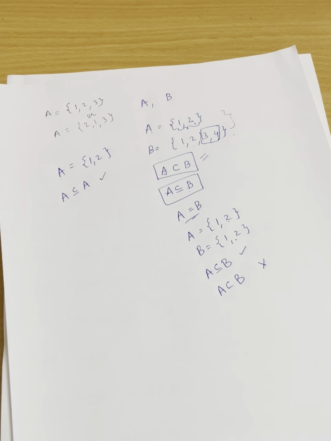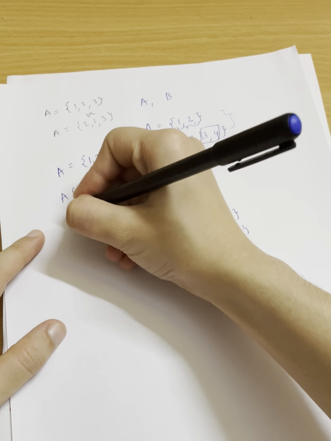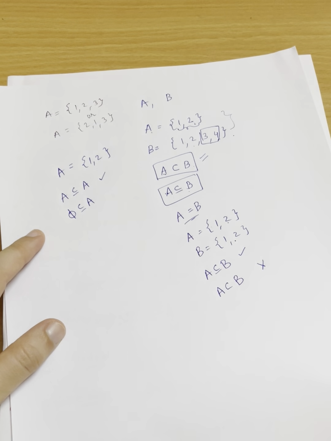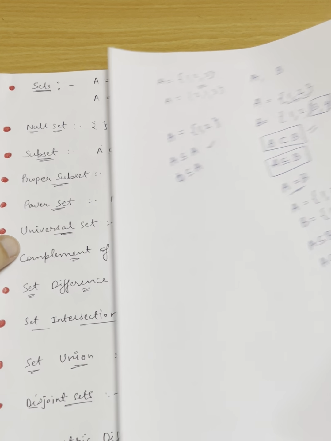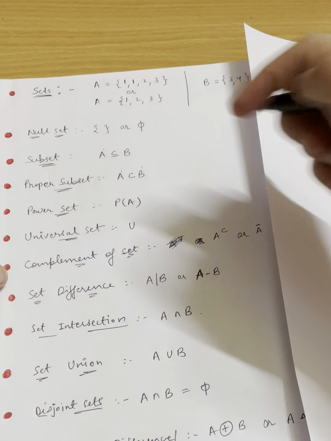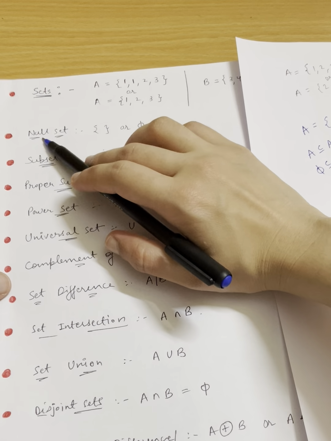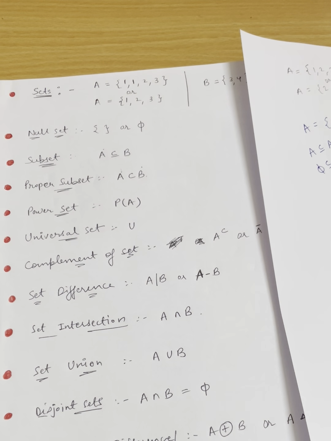I mean {1, 2} is a subset of {1, 2}. That is normal. Or you can also say phi is a subset of A, because phi is a null or empty set. We already read that the null set phi has no element present in it.